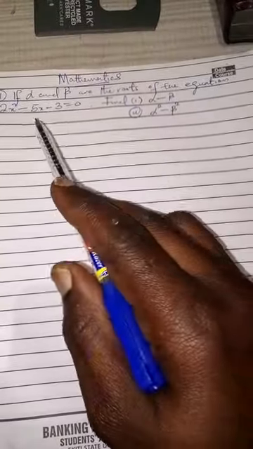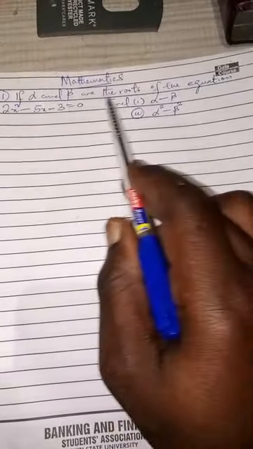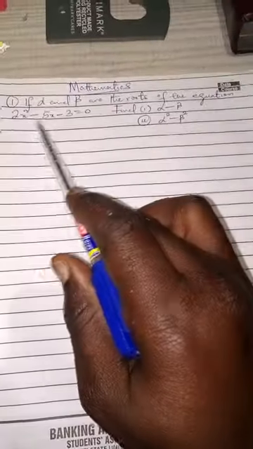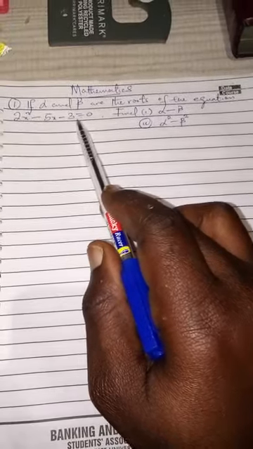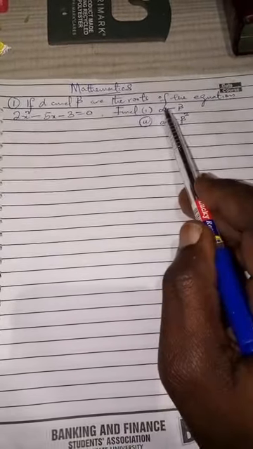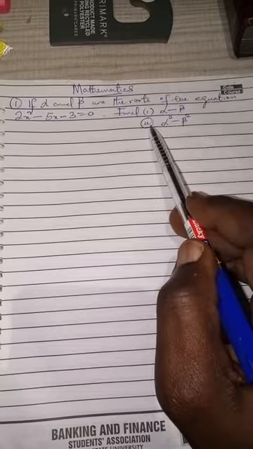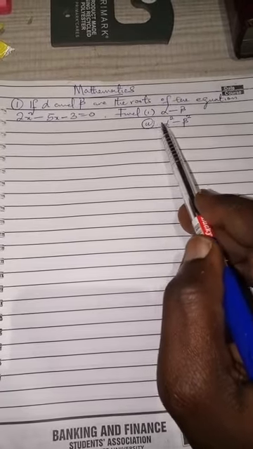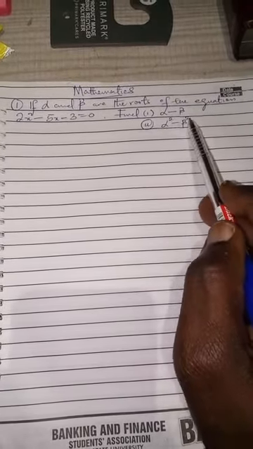He said if alpha and beta are the roots of the equation 2x squared minus 5x minus 3 is equal to 0, find one, alpha minus beta. Then two, find alpha square minus beta square.